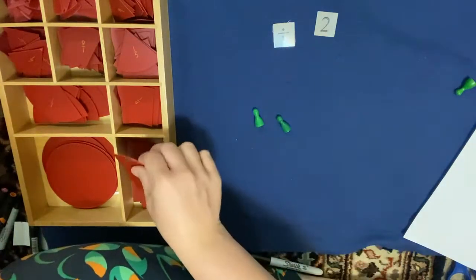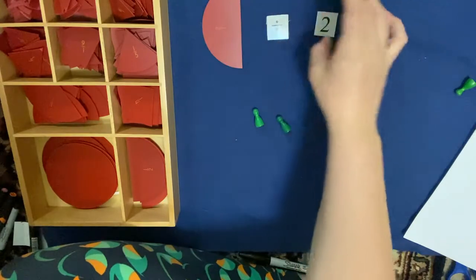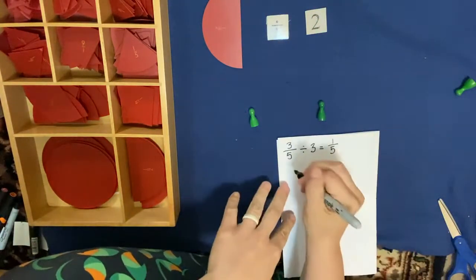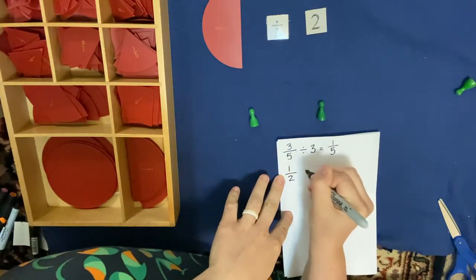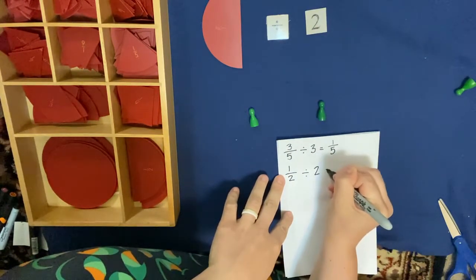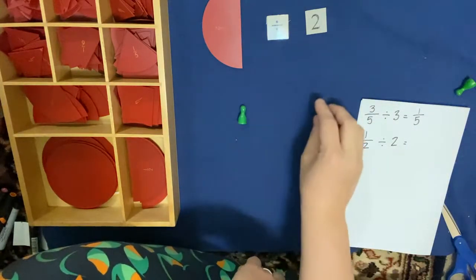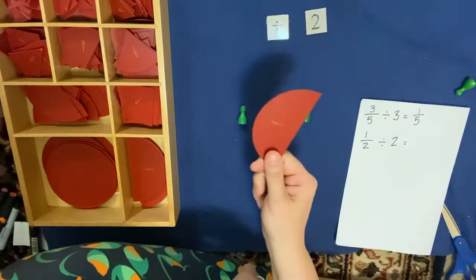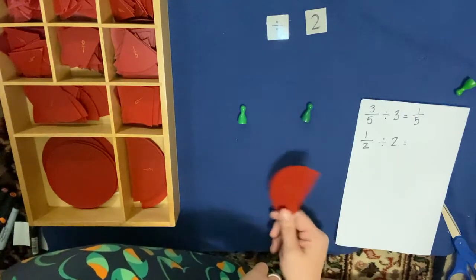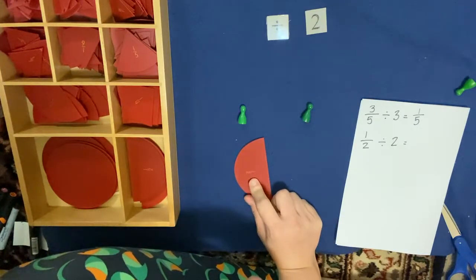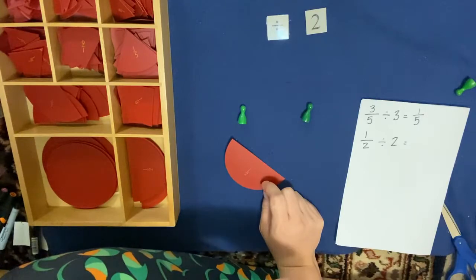Let's take a look at another one. And I want to do 1/2 divided by 2. So let's write that down. 1/2 divided by 2. So what this problem is saying is we need to take this 1/2 and we need to share it between these 2 Skittles.